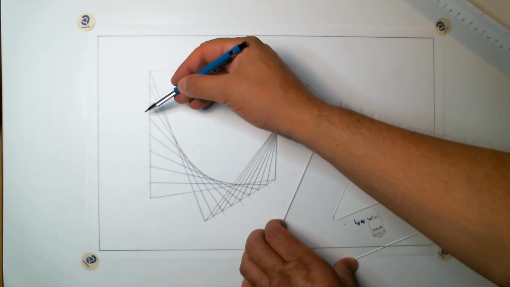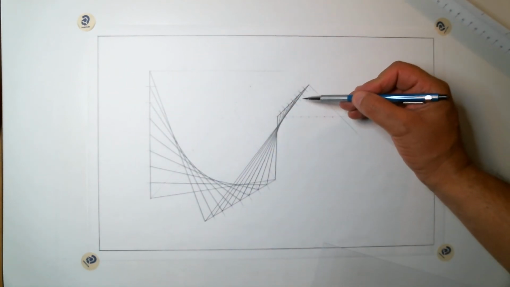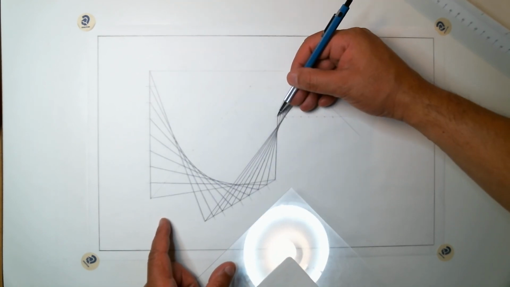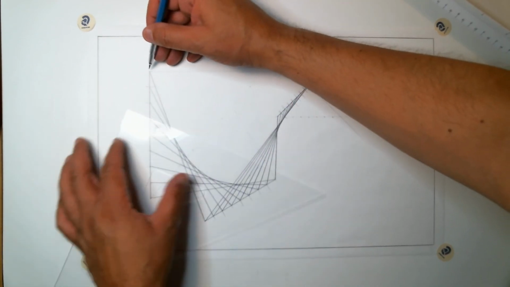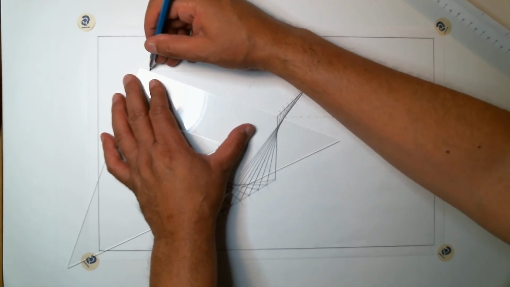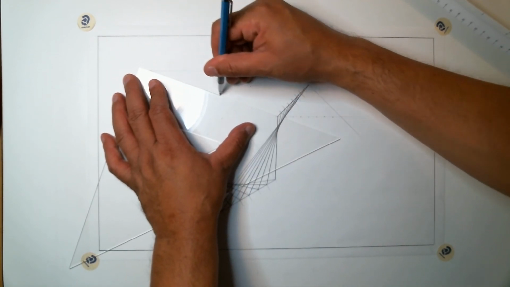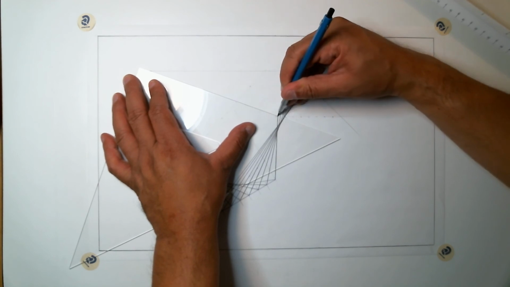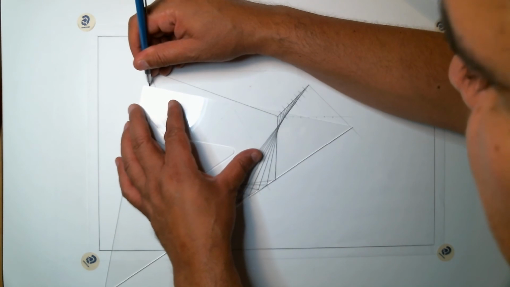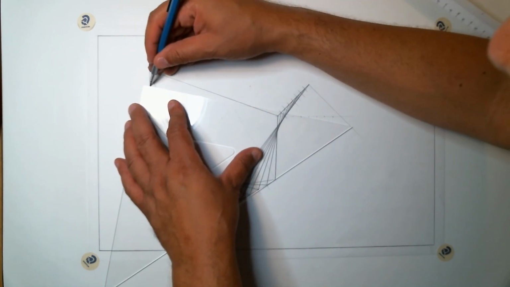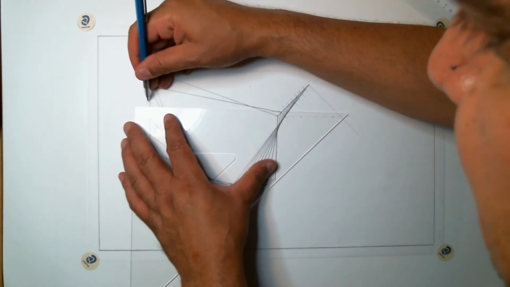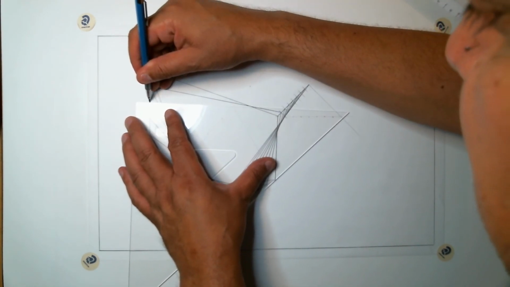So I'm going to connect this line to this one. So again, I'm going to go opposite. So this one's going to go here first, right? This one's going to go like that. Then we keep going down the line. This point is going to go to that point, and then we're just going to keep going around.